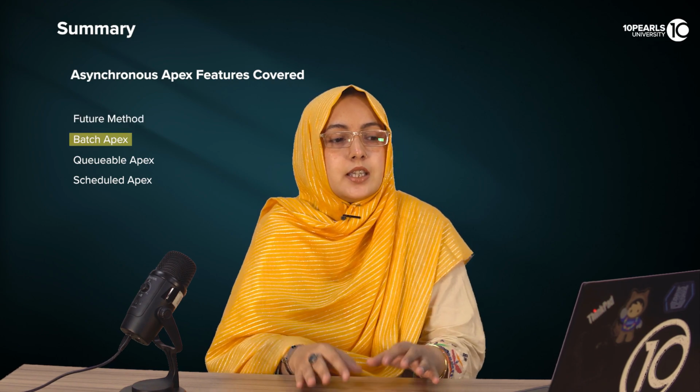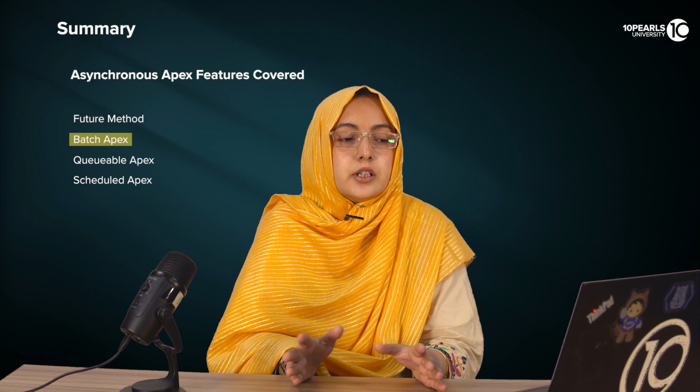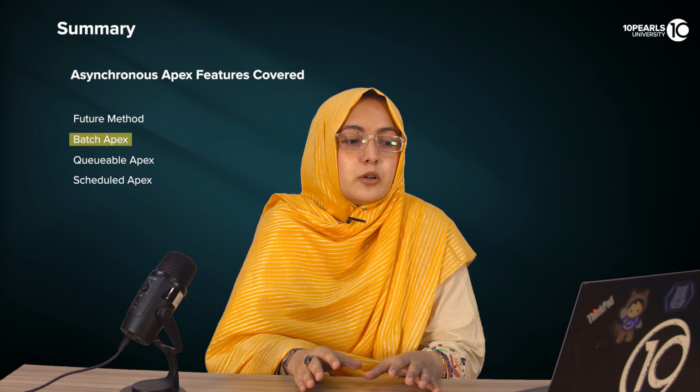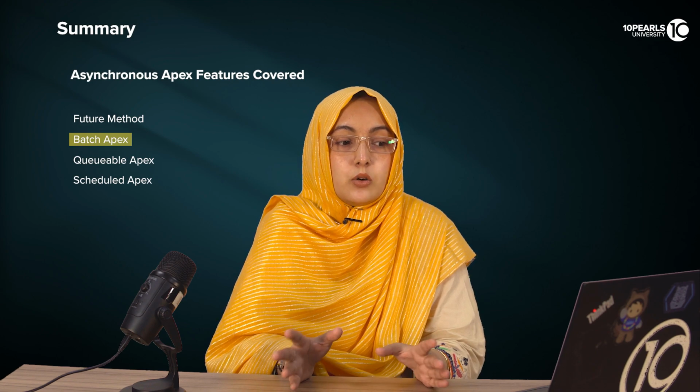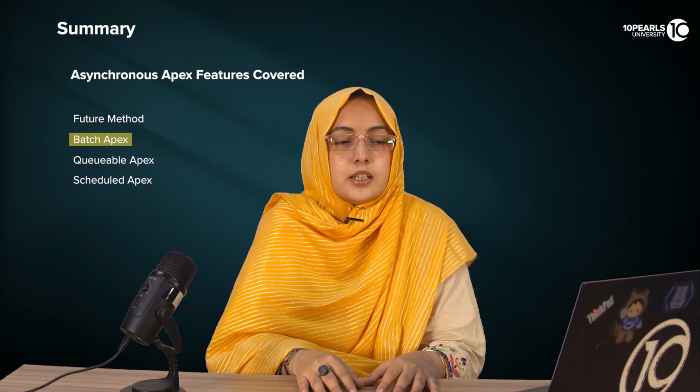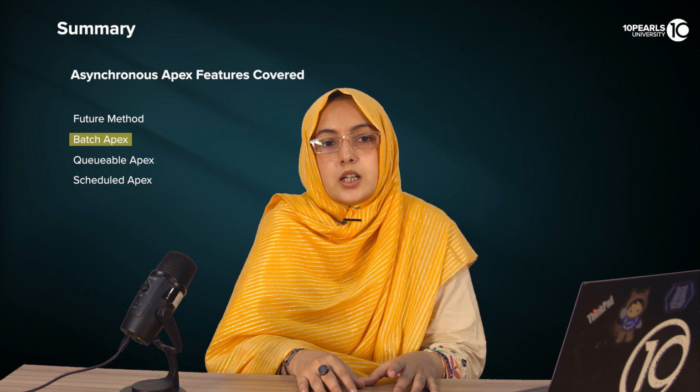Next is batch Apex. In batch Apex, if we have long-running jobs with large data volumes that need to be performed in batches, such as database maintenance jobs, then you could make use of batch Apex. And also for jobs that need larger query results than the regular transactions allow.